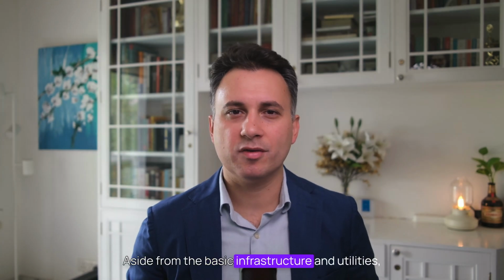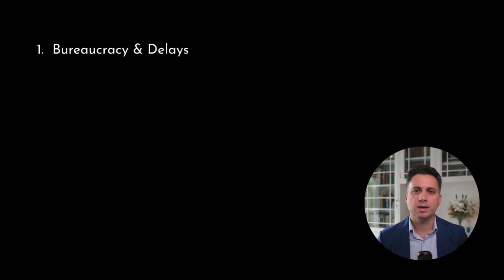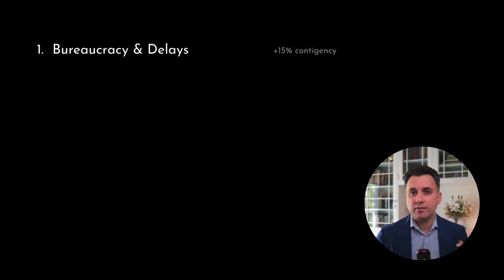Aside from the basic infrastructure and utilities, you also need to consider some other curveballs. The first is bureaucracy and delays. India's bureaucracy can be a beast. Factor in potential delays in approvals, licenses, and permits. These delays translate directly into lost time and money, for example, an idle workforce or a delayed project launch. Budget a contingency of at least 10 to 15% for time overruns.